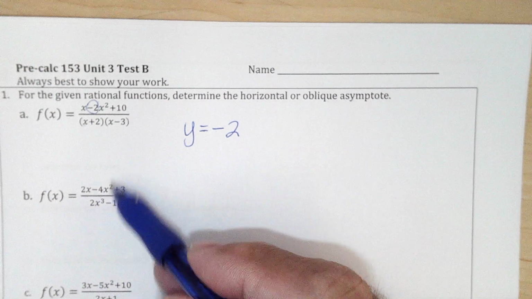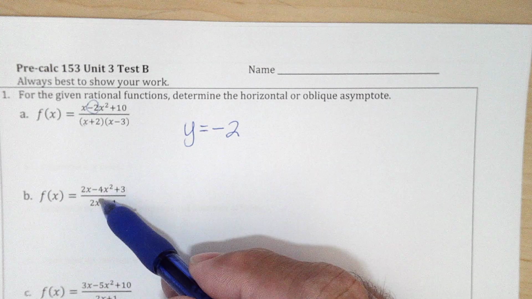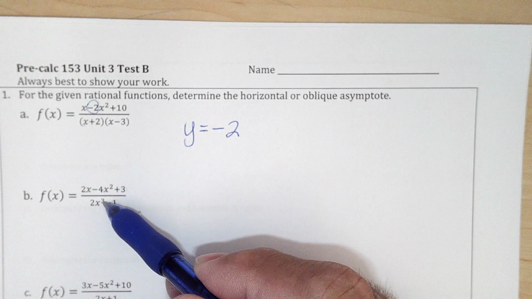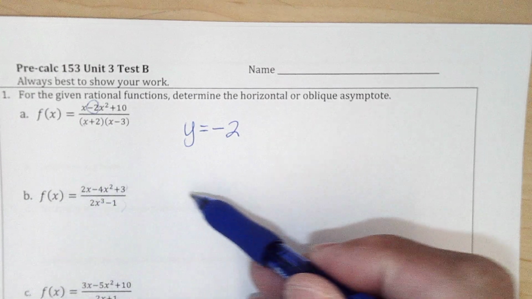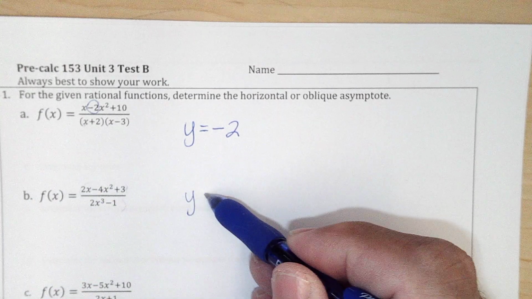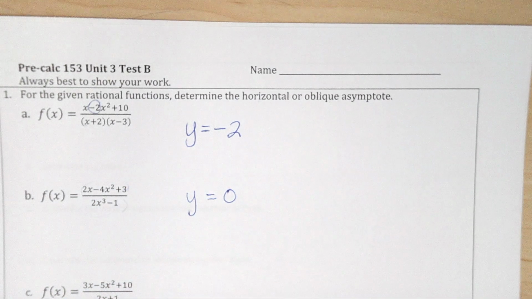Second one, the degree of the numerator is 2. The degree of the denominator is 3. The denominator is going to grow faster than the numerator, making the fraction go towards 0 as x gets very large.